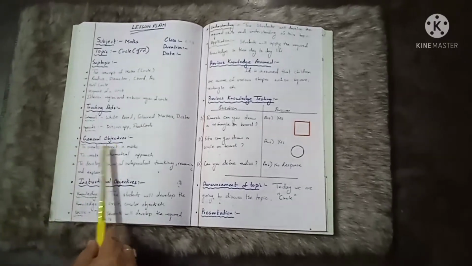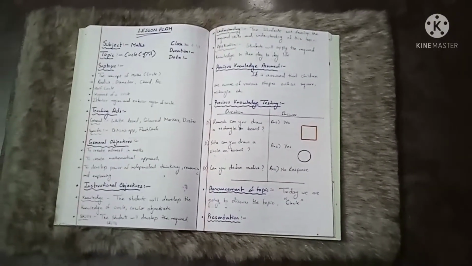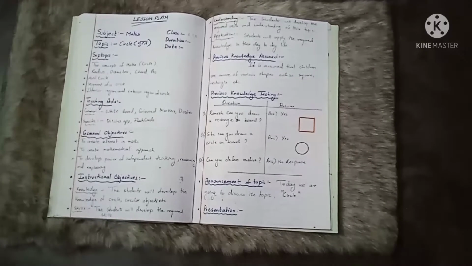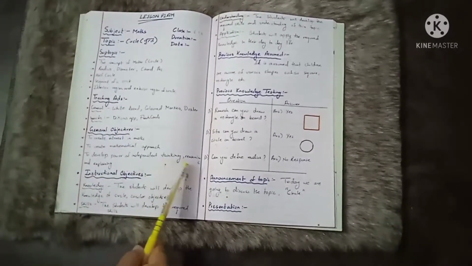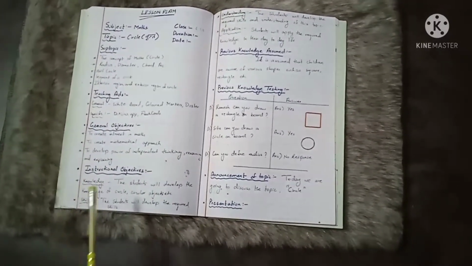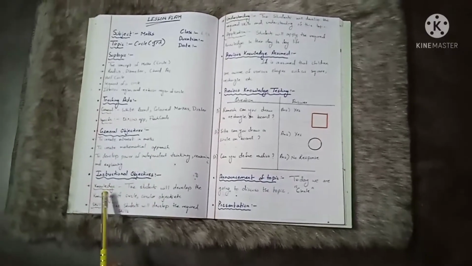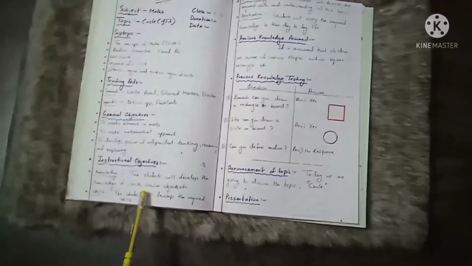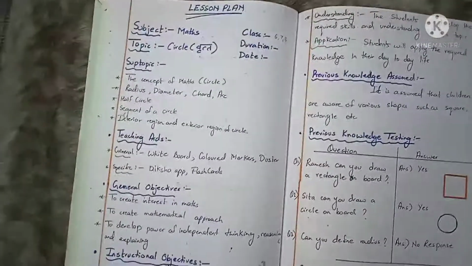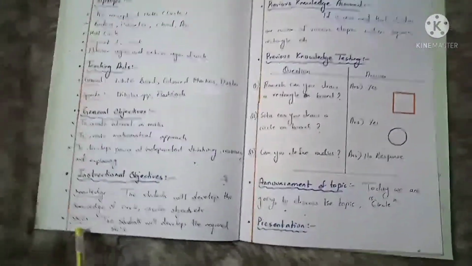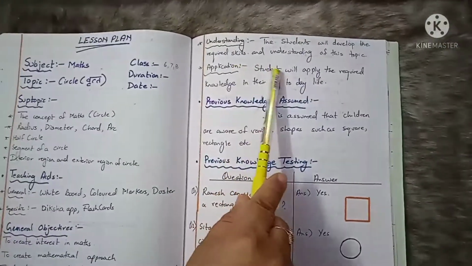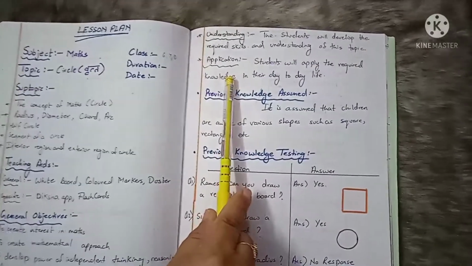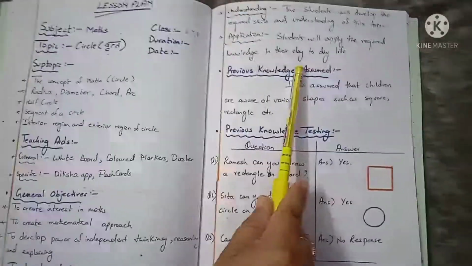For general objectives, it is to create interest in maths, to create mathematical approach, independent thinking, and reasoning in students. For instructional objectives, we have got the knowledge in which the students will develop the knowledge of circle and their various definitions. Then we have got the skills, understanding concept of the topic of circle and application to apply it in the concept of circle in daily life.